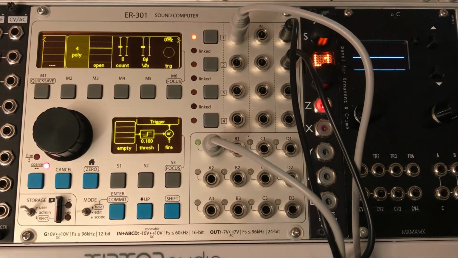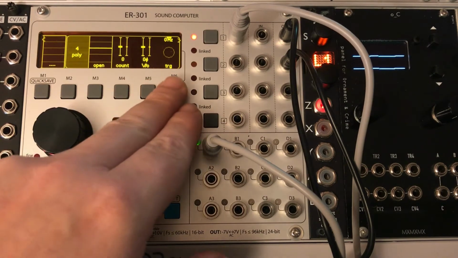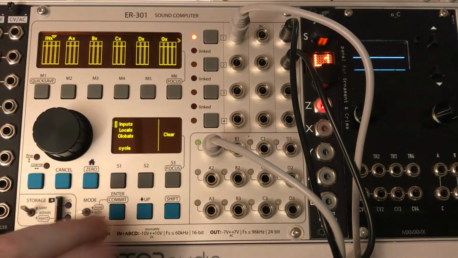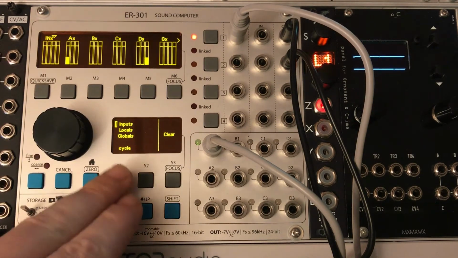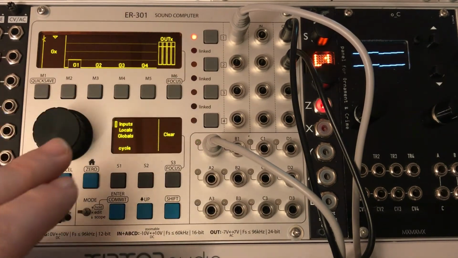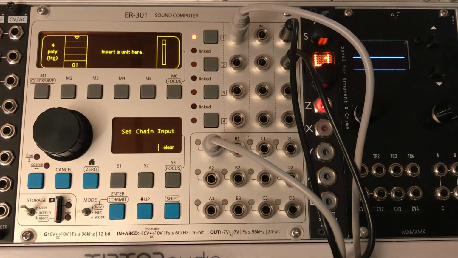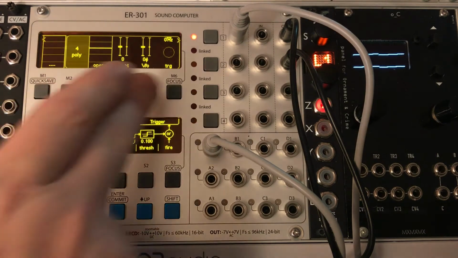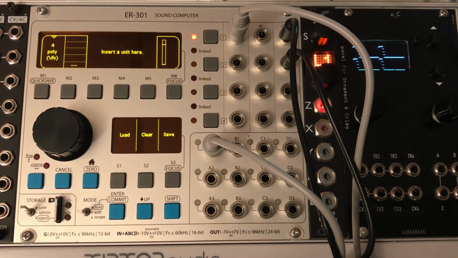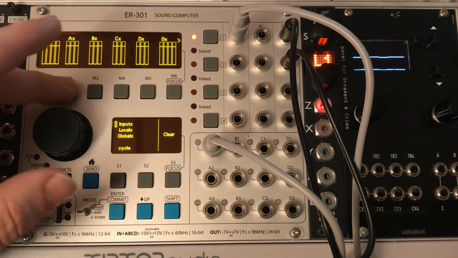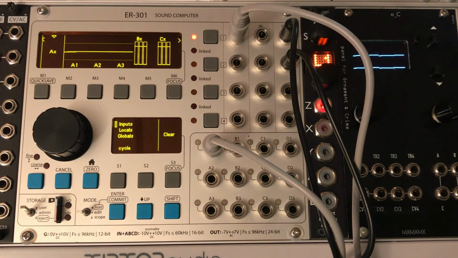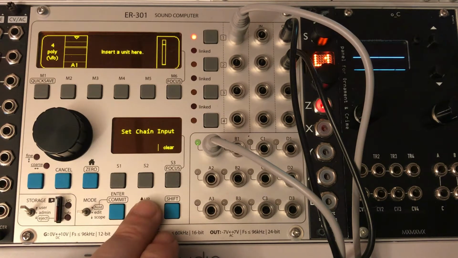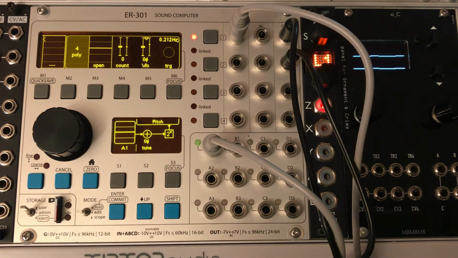So let's go ahead and make a couple of assignments here. I'm going to assign my trigger, which I've got a trigger signal coming in on G1. Actually, it's a gate signal, but we're going to convert it to a trigger here. And we'll assign the VO, which I've got coming in on A1. Cool, so I think those are in pretty good shape.